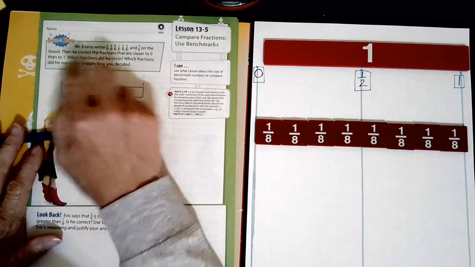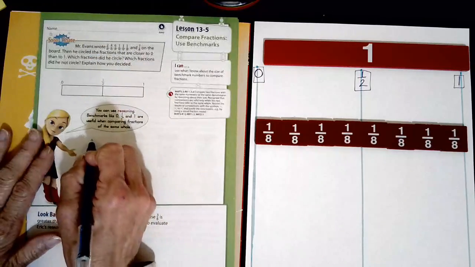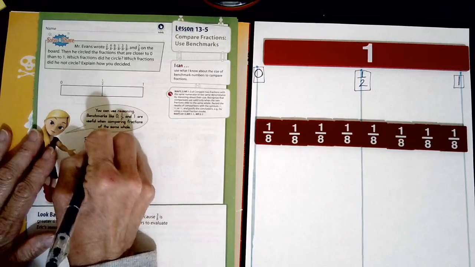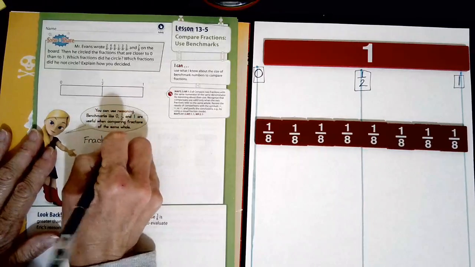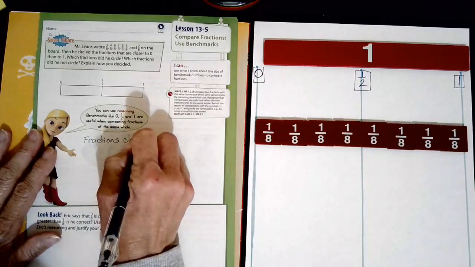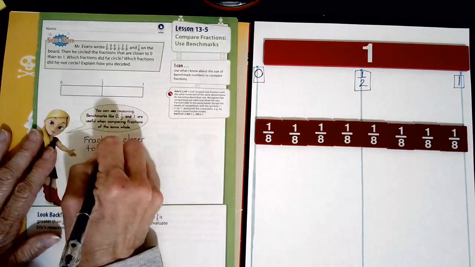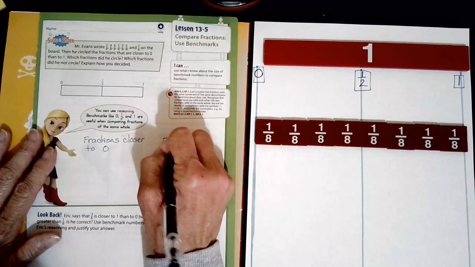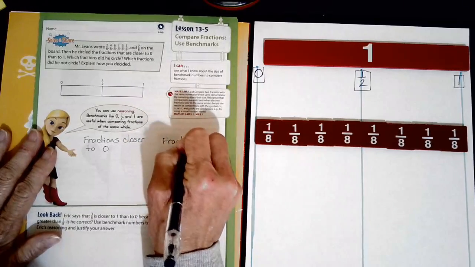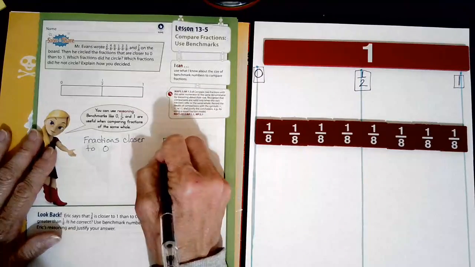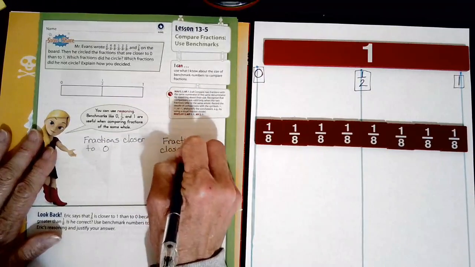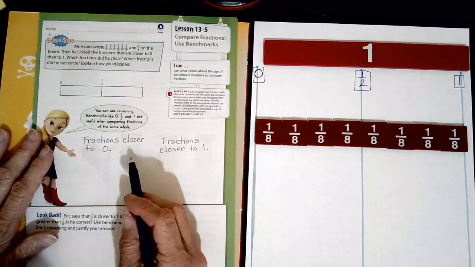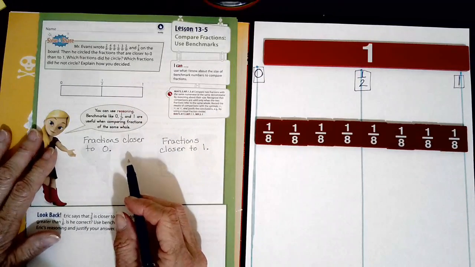Which fractions did he not circle? Explain how you decided. So the first thing we want to do is set up our work mat with fractions closer to 0. And over on this side, we're going to write fractions closer to 1. Now let's take a look at the fractions that he wrote.